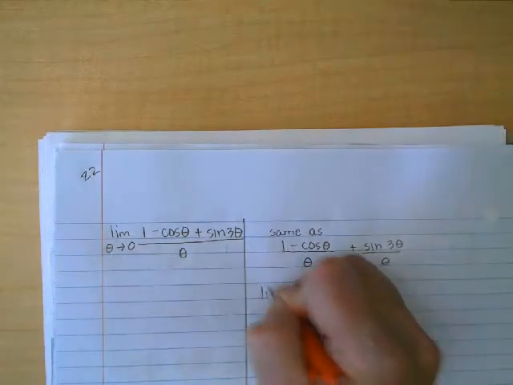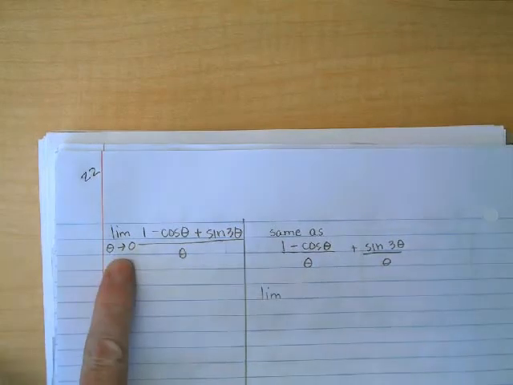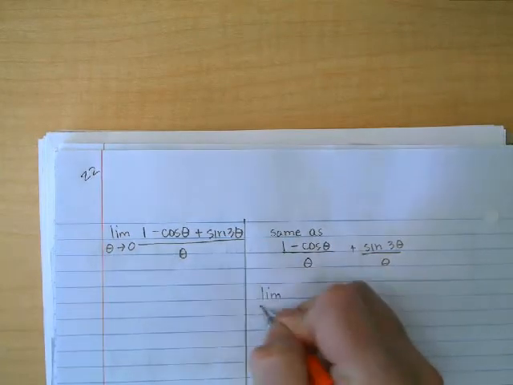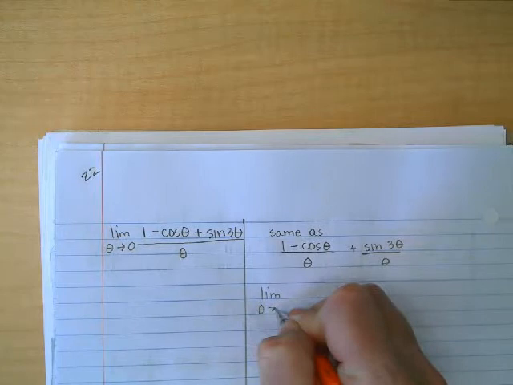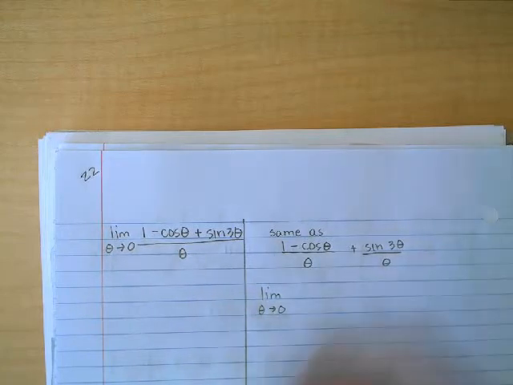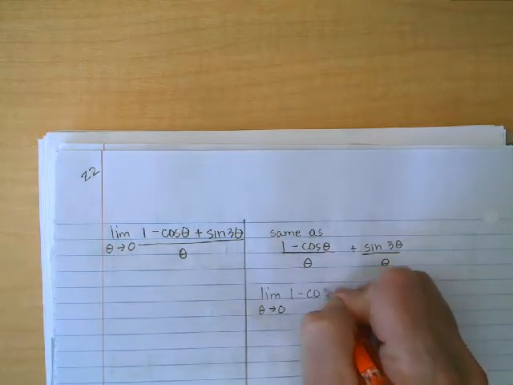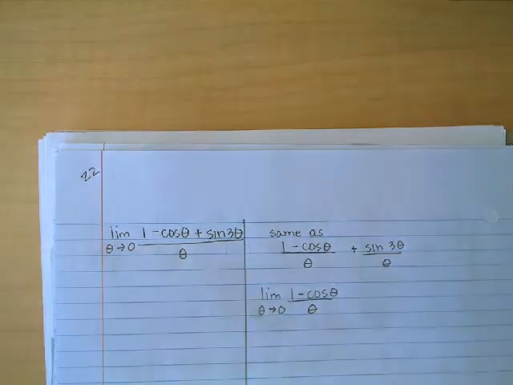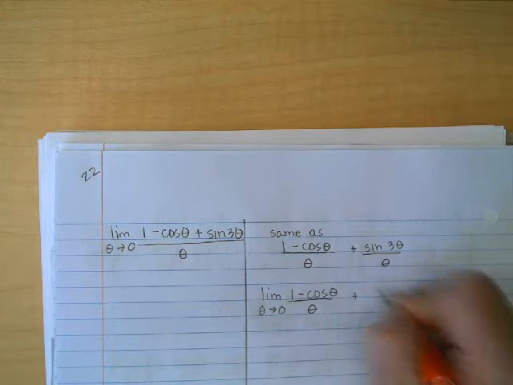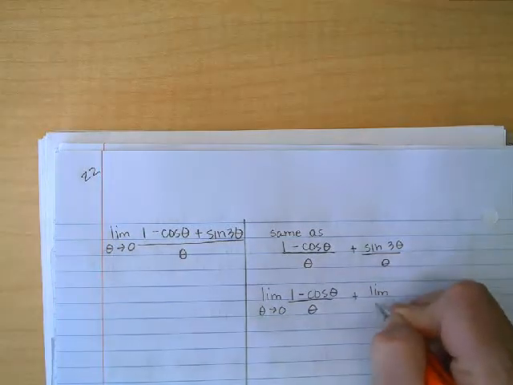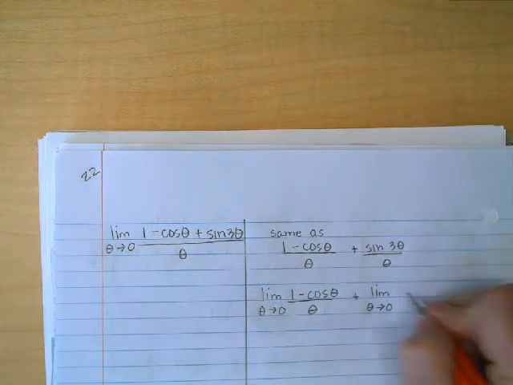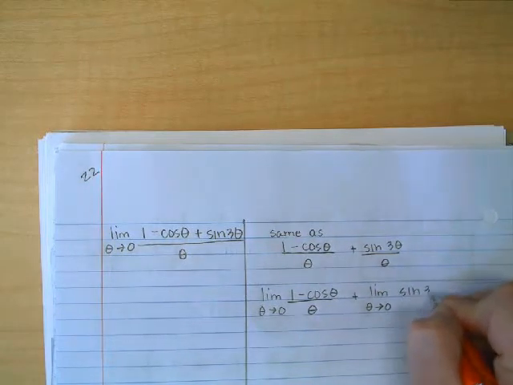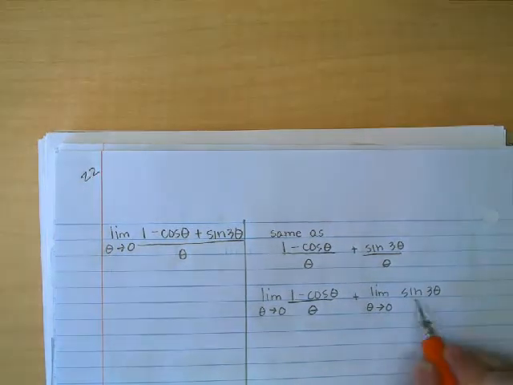Okay, so now I'm going to do this. This would have to be the same thing as the limit as theta approaches 0 of 1 minus the cosine of theta over theta, plus the limit as theta approaches 0 of the sine of 3 theta over theta.